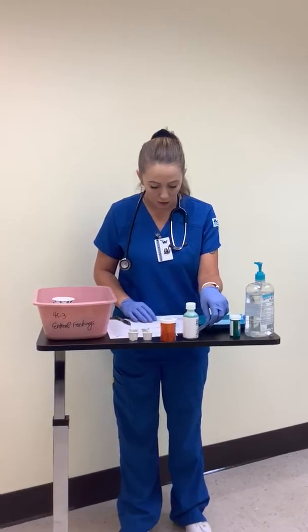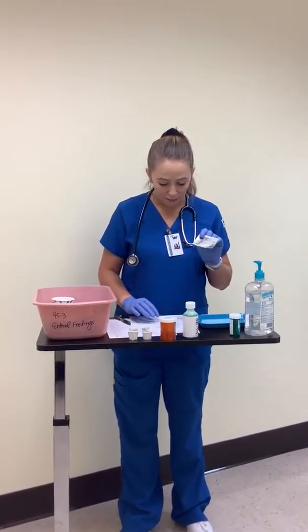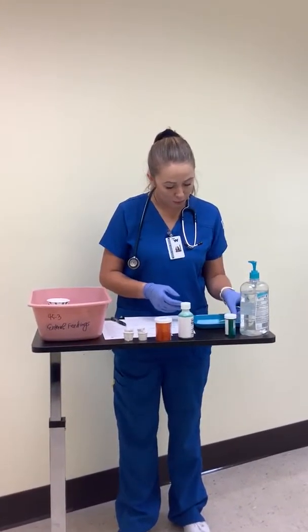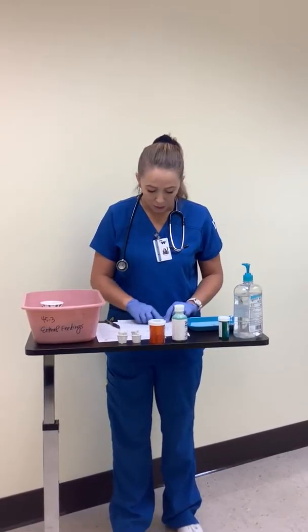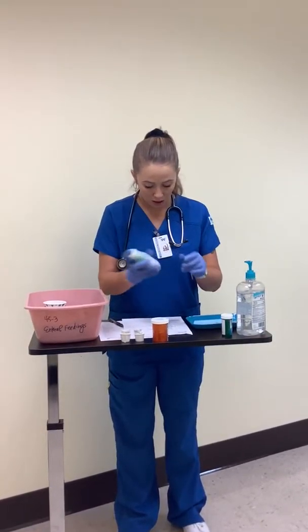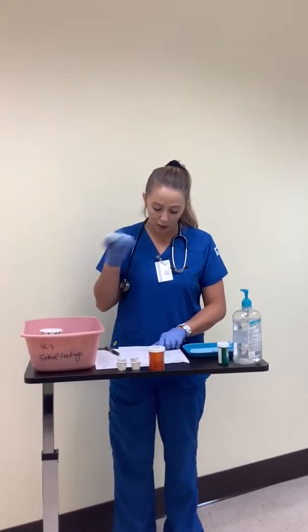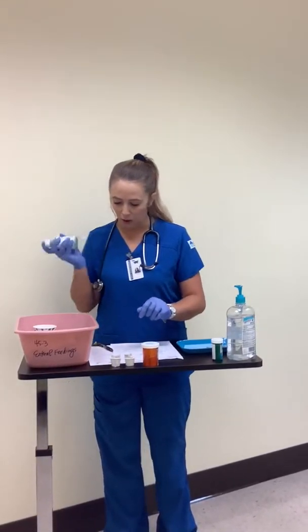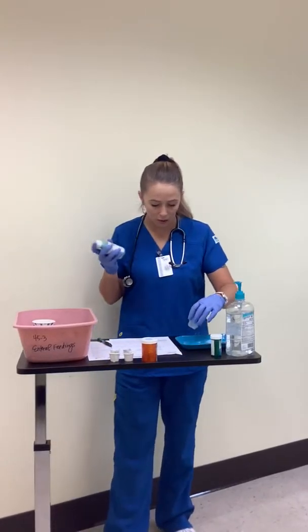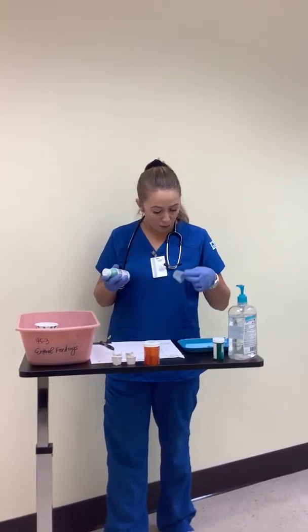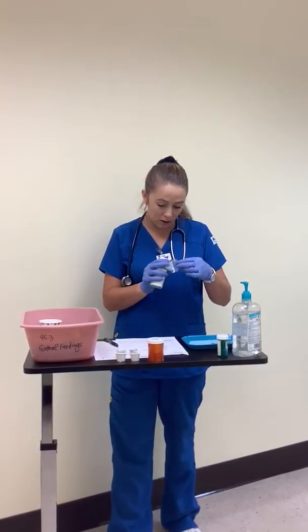Then we have our fentanyl 50 micrograms per hour dermal patch. We then have our Augmentin, which is 600 milligrams, but with our dimensional analysis, again, it's going to be 7.5 milliliters.